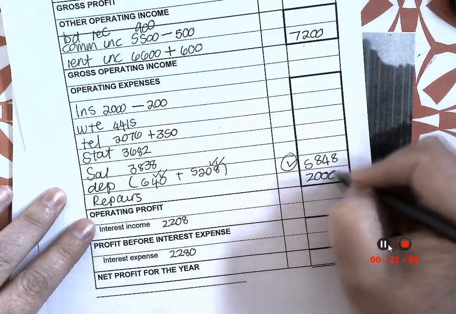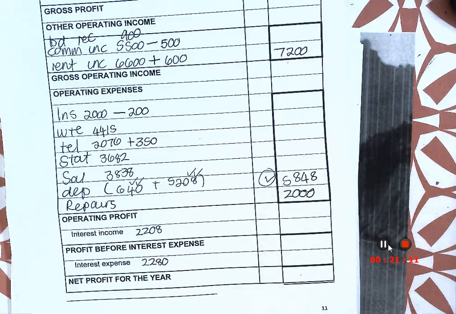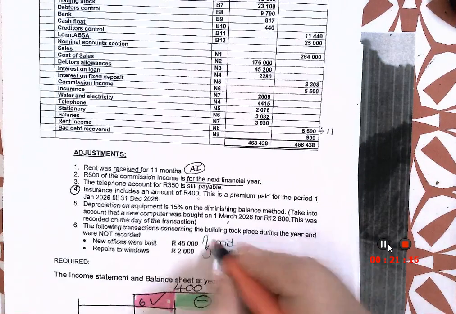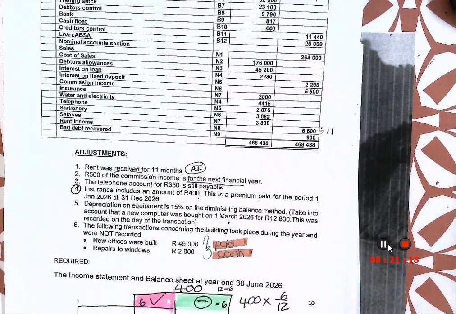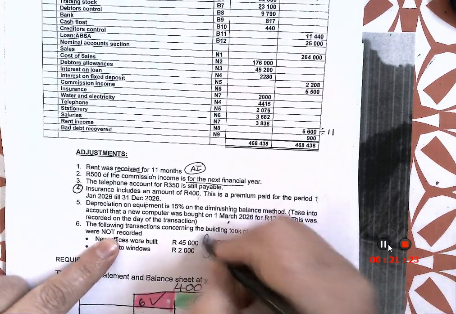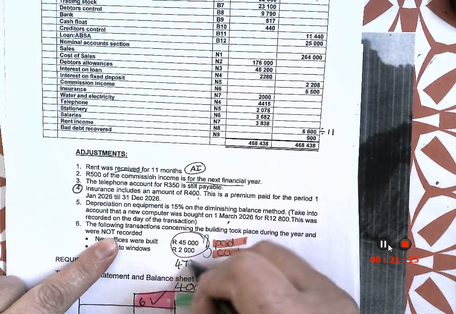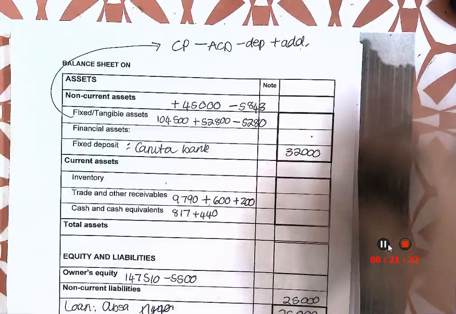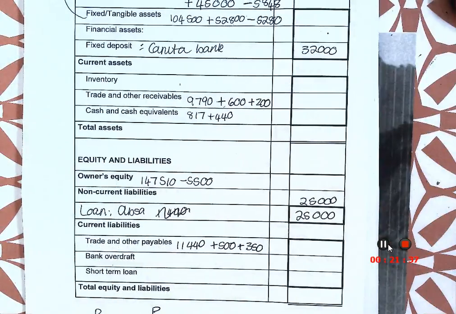And now comes this thing. They say, we paid for this cash. And they say it's not recorded. So how much is this in total? 47. Can you see that? So what implication does that have for my bank? You can't plus 47.